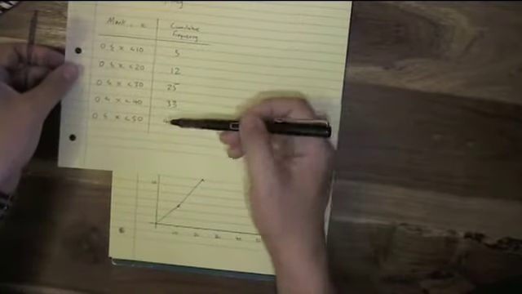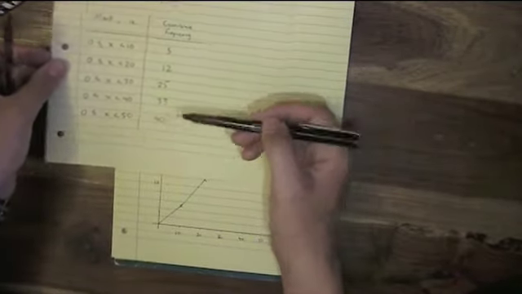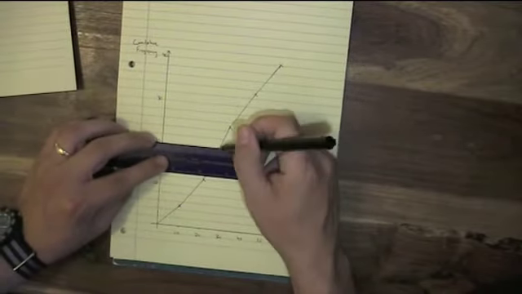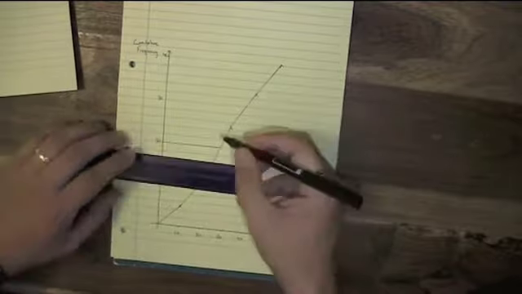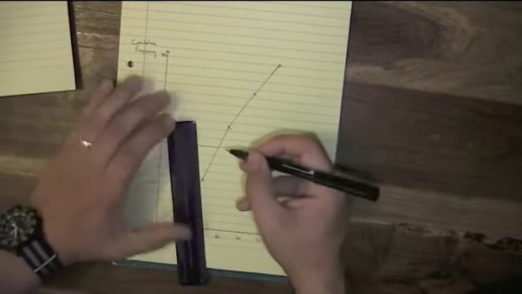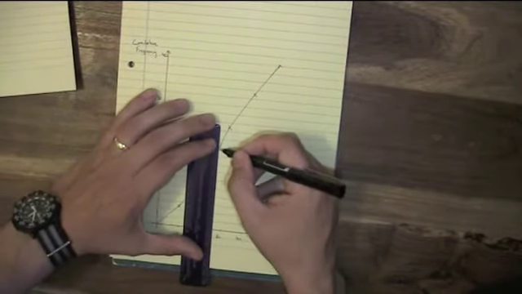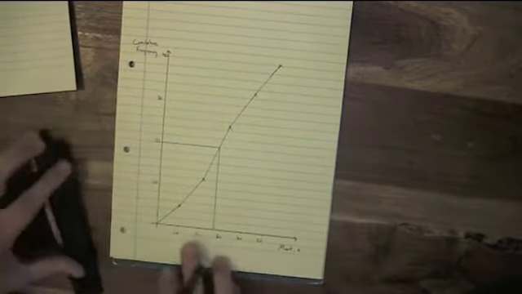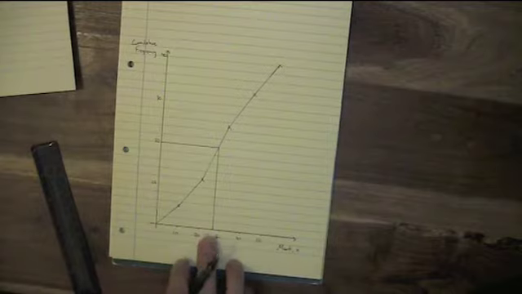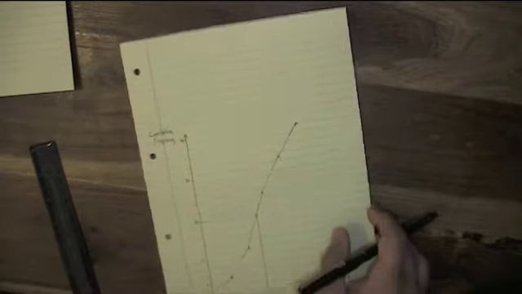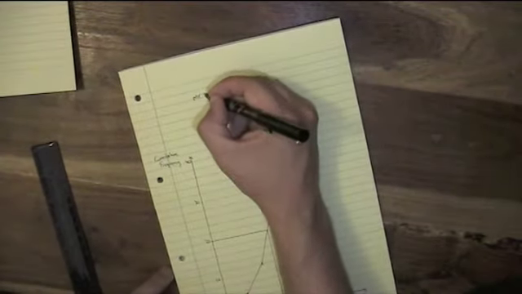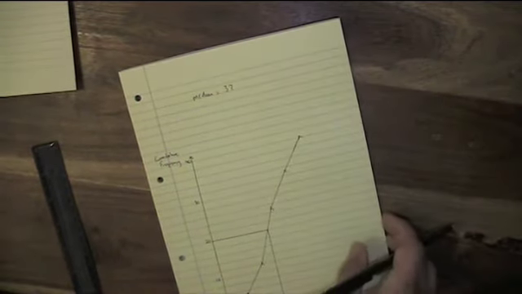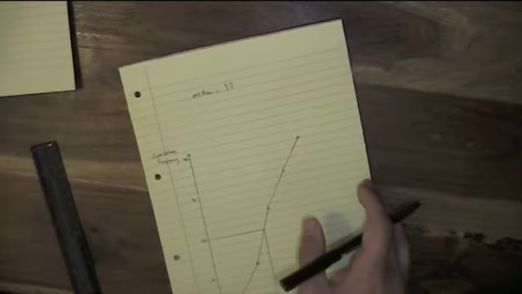To find the median, you halve this number. So I'm going to halve it, I get 20. I draw a line across from 20. Where it hits my line here, I draw a line back down. And that is hitting at about 37. So my estimate for my median is 37. The median mark was 37.